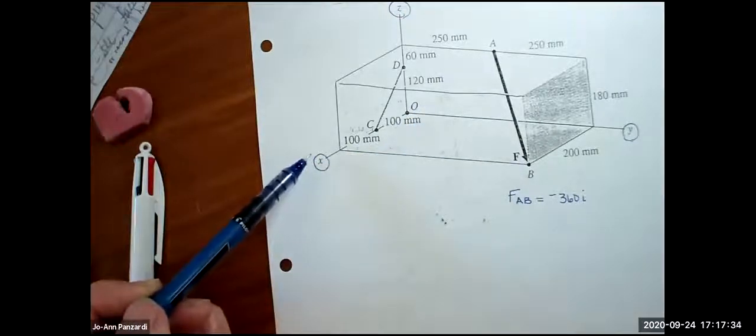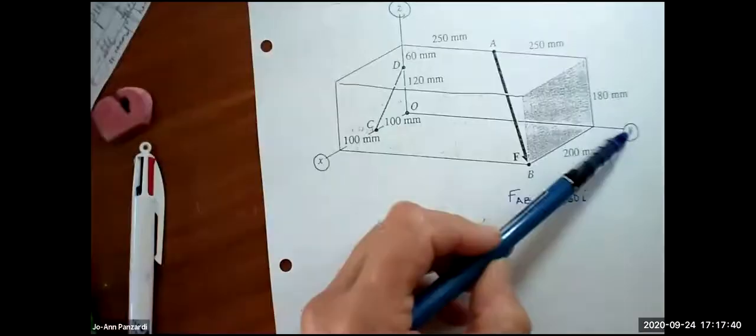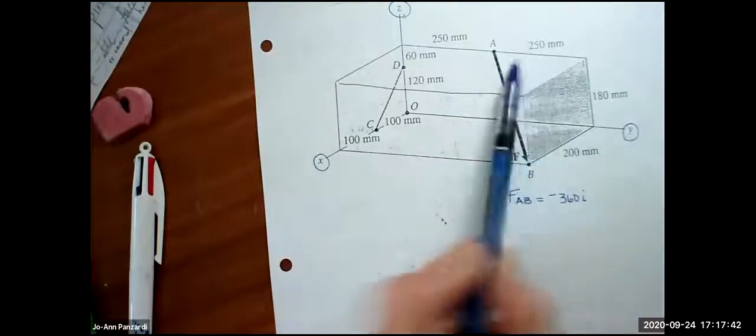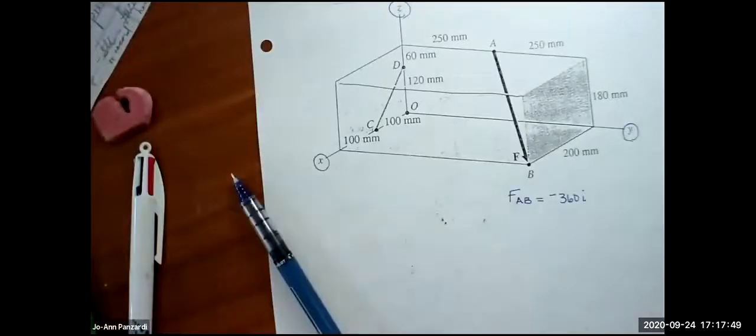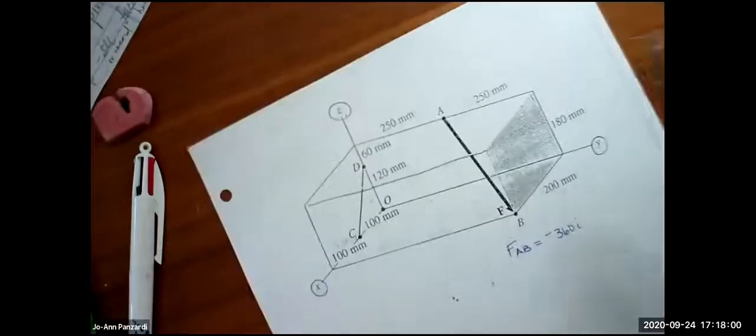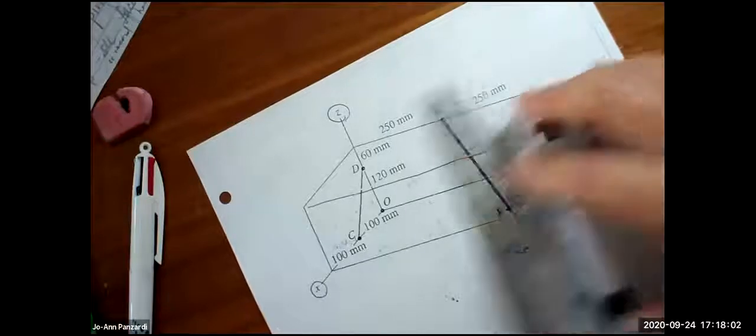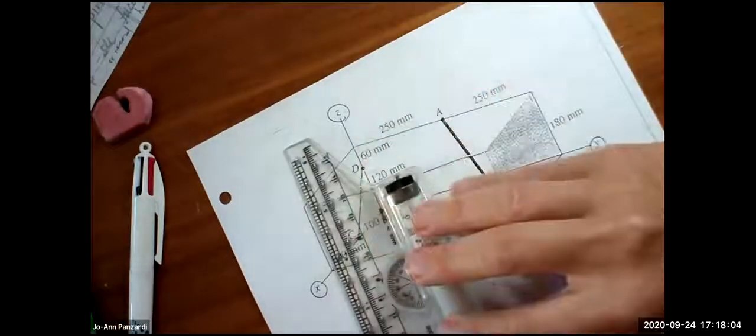How about Y? Positive Y too. Positive Y, correct, because look at Y, this is the distance here. And what about the Z? Negative Z. I like my parallel rule that I use from graphics, but you don't have to have this. You just need to make sure that you're drawing things parallel. So I'm just turning this for a minute to make it easier for myself. Here is the Y axis.